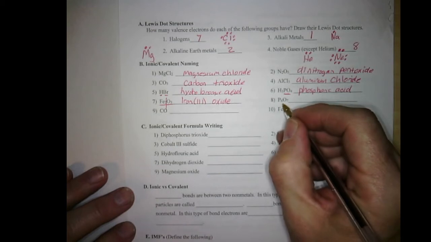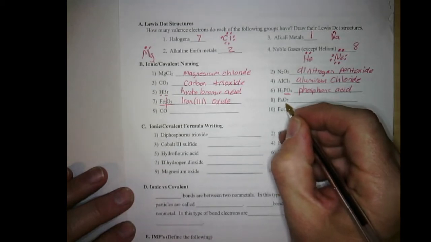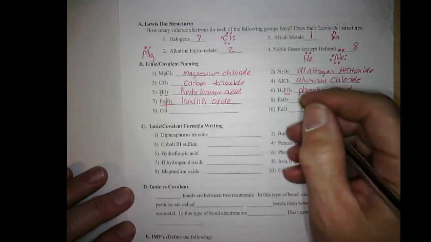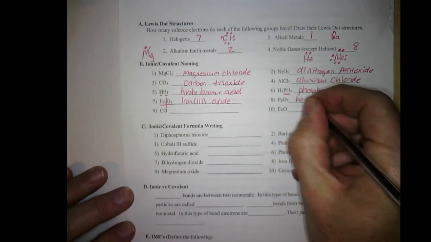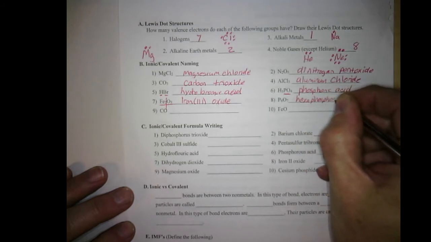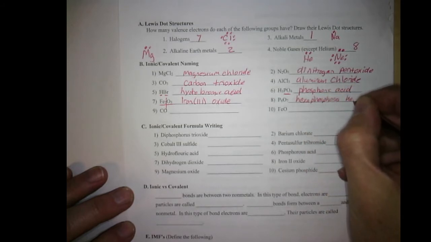P6O7. P is a nonmetal. O is a nonmetal. 2 nonmetals makes it covalent. So this is hexaphosphorus heptoxide.